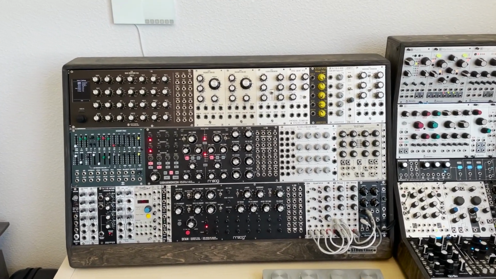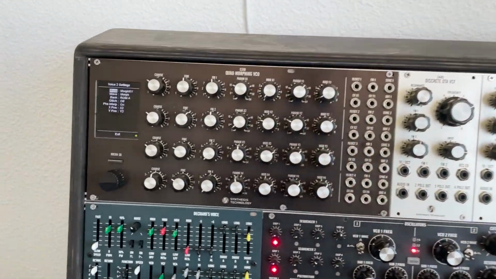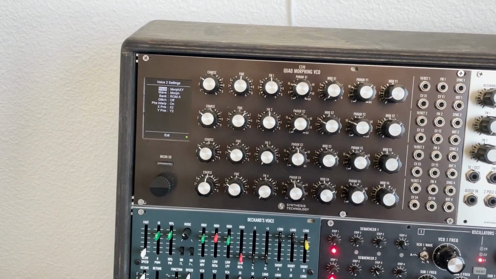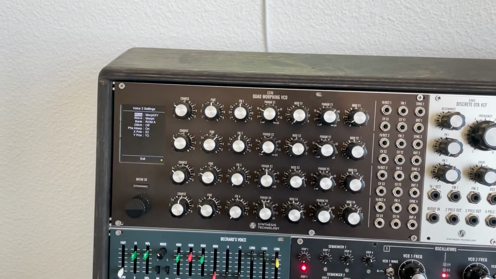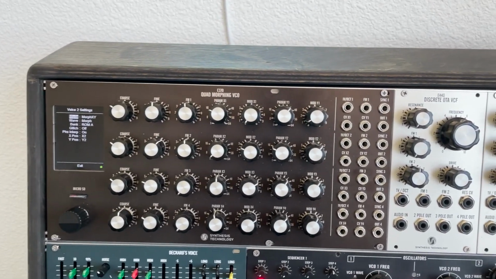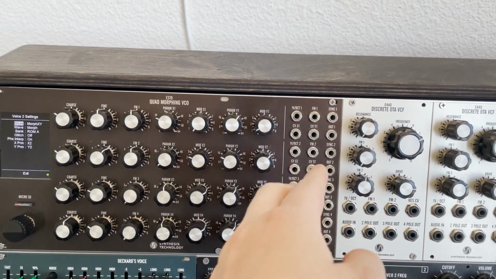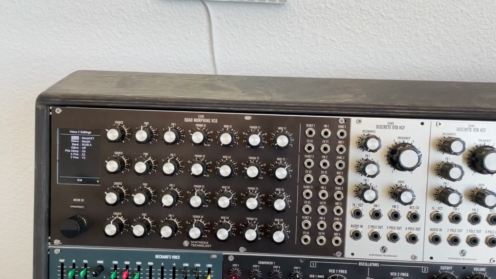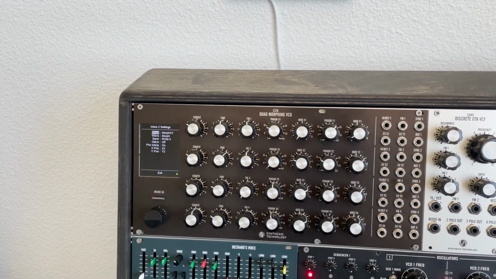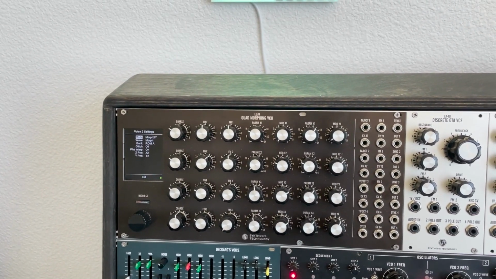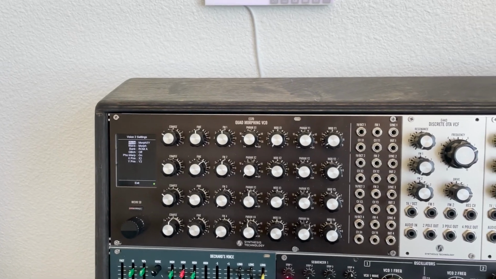So let's get started. With this first one over here is the quad morphing VCO, which is a 4-voice oscillator, which you can morph waves between them via the CV X and Y, so for all 4 of them. It's really good. I use it primarily for pads and for longer chords. It just depends on the project.